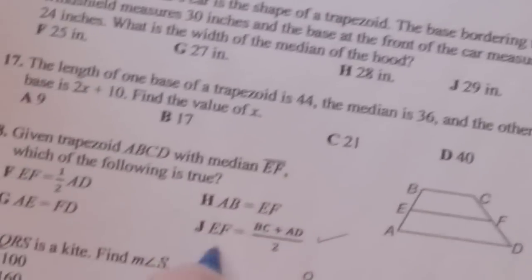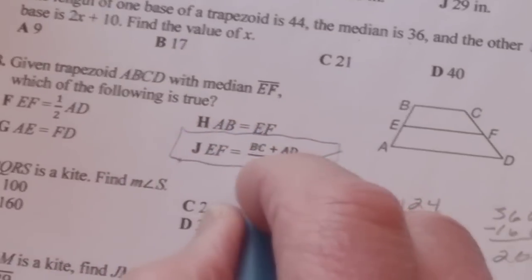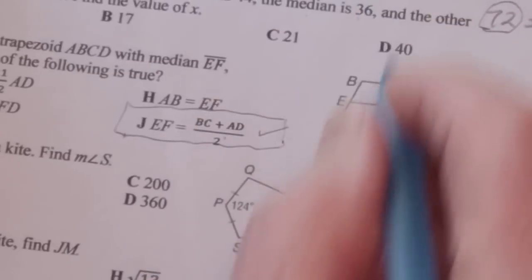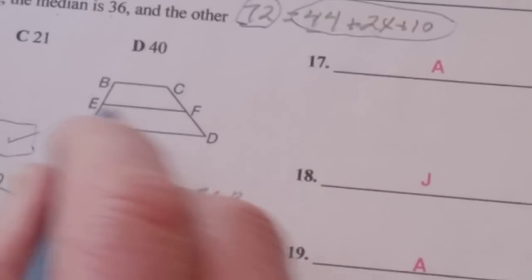And this right here is the formula we use to solve these two other problems up above us, all right? We take the two bases, add them together, and divide the sum by 2, and that'll tell you what the median is.